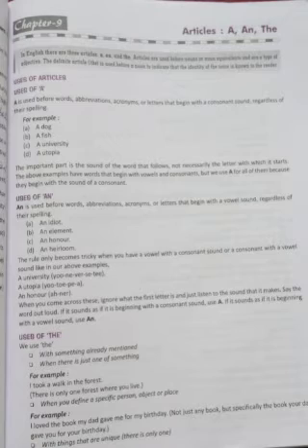You use the when you define a specific person, object, or place. For example, I loved the book my dad gave me for my birthday. So you are not just talking about any other book, but specifically the book that your dad gave you for your birthday.